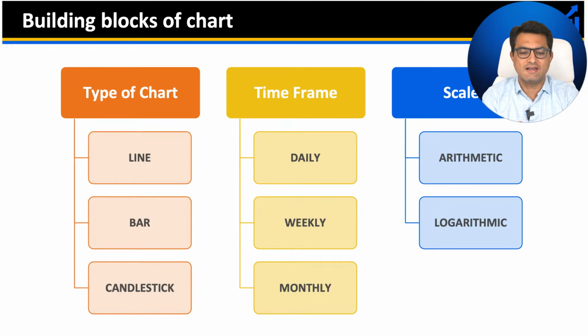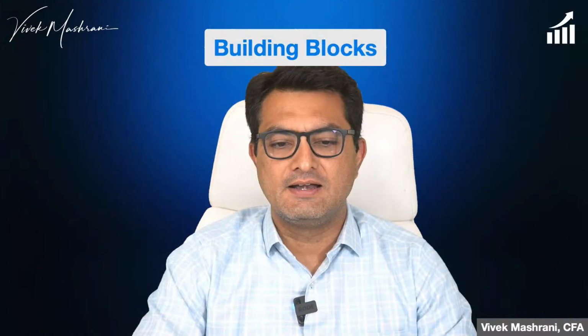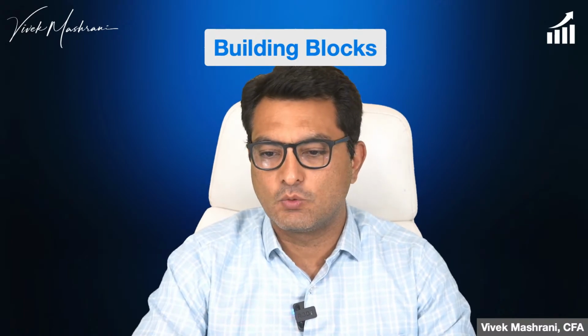Now, first of all, let's try to understand the types of charts, like what do these charts even mean? And what is the time frame to use? What is the scale to use? Very, very confusing. So let me break that down for you first, and let me show you how that part works. Okay, so let's first share the screen and go to the chart.